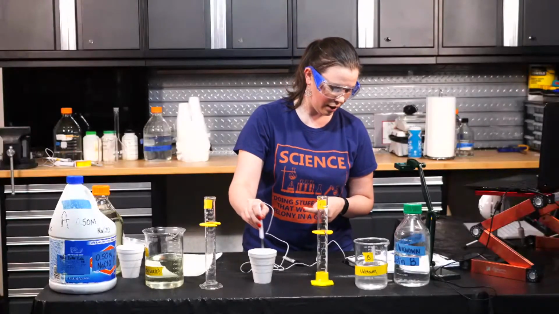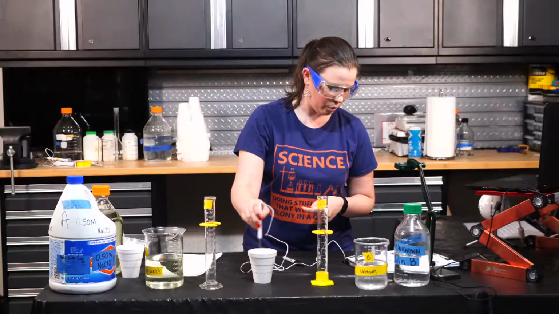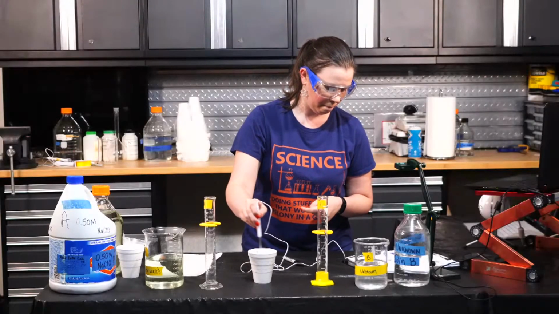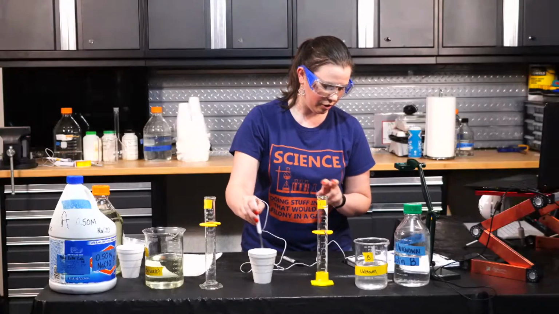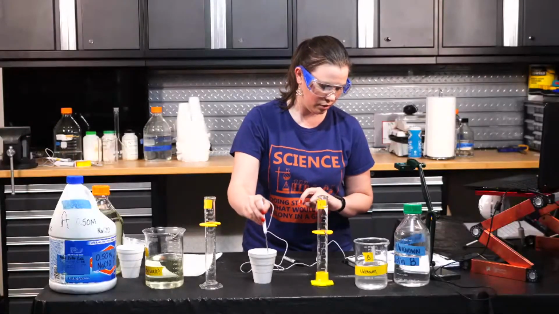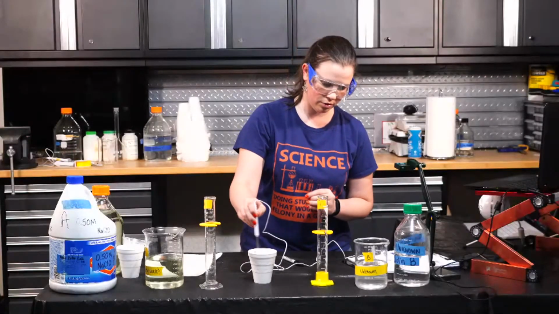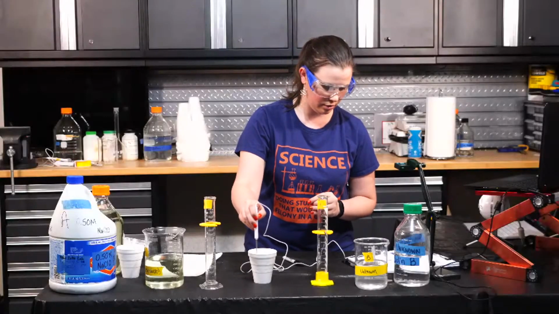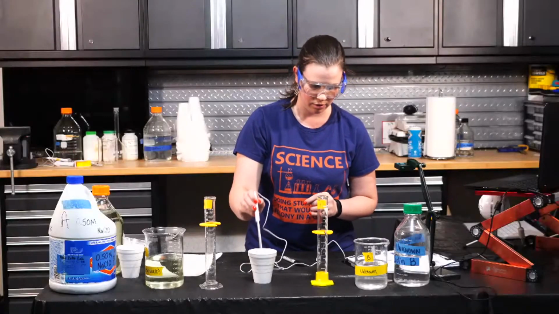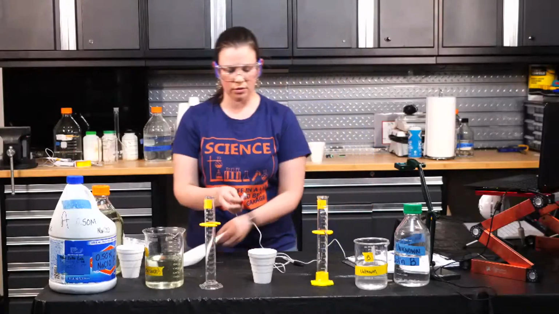Oh, wait, I lied. It went up a degree. 30.1. Now it's kind of flickering between 30.0 and 30.1, but our maximum temperature is 30.1 degrees Celsius. I'm going to go ahead and move on to level 4.